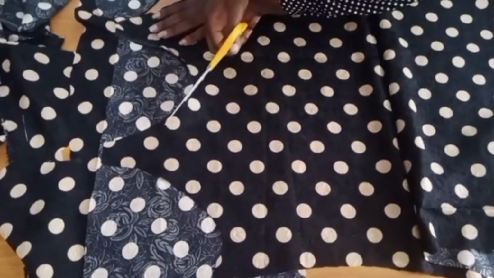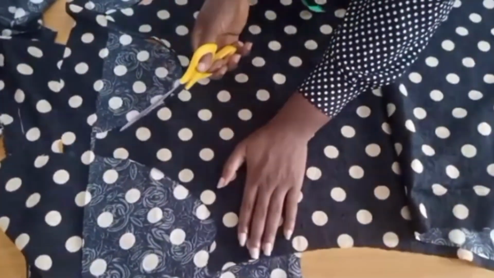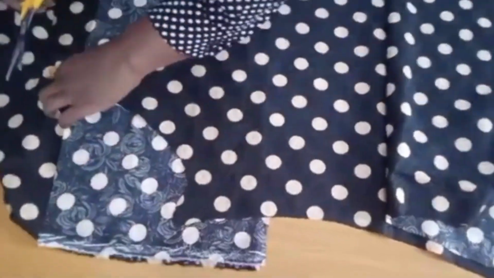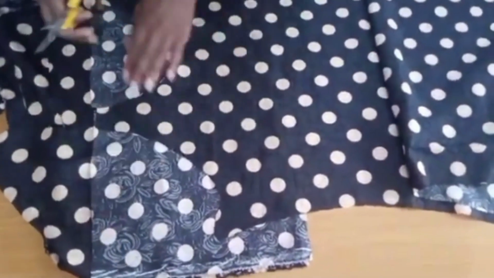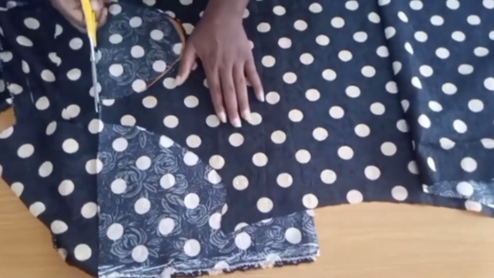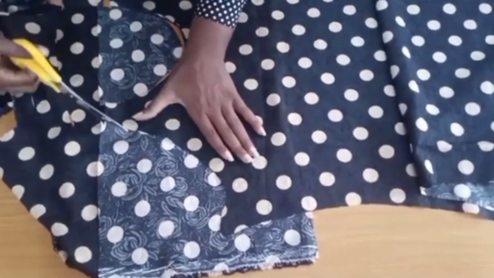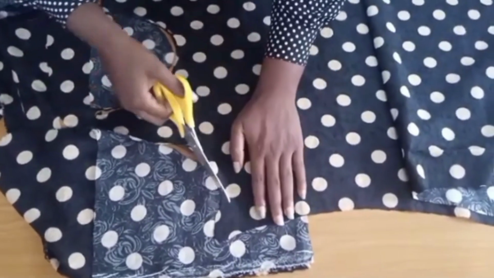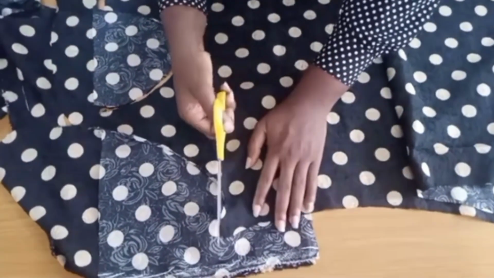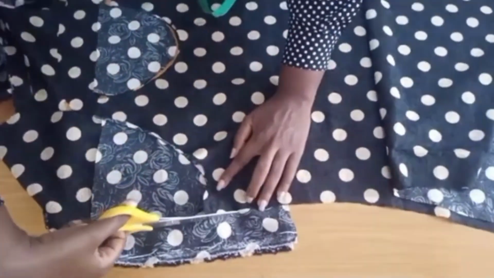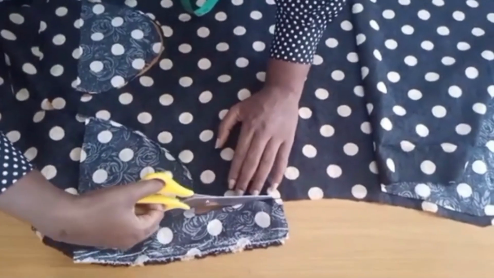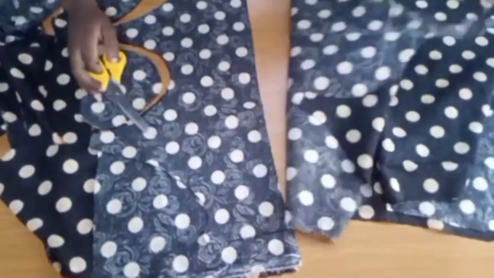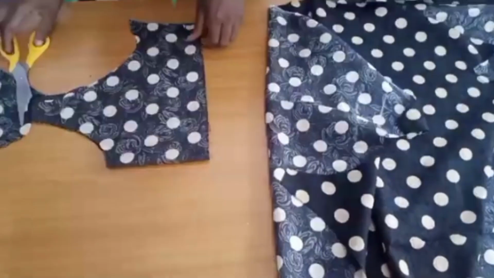So you can see that because I folded the fabric into 4 places, I did not have to do a second cutting for the back. I just did the same pattern for the front and the back. I'm doing the exact same thing for the facing I'm creating too. After this, the next thing left is to create the straps, the shoulder straps, and that's the facing.